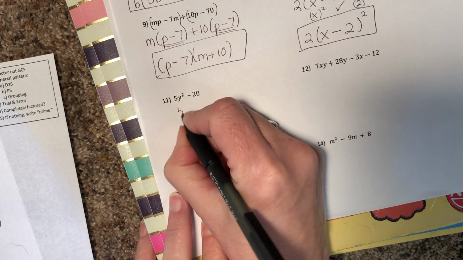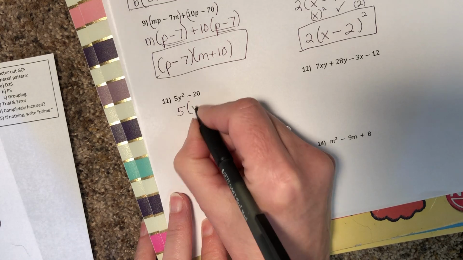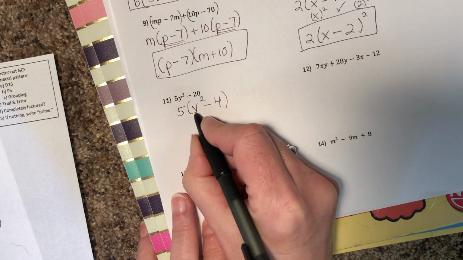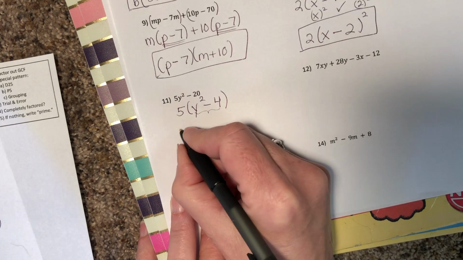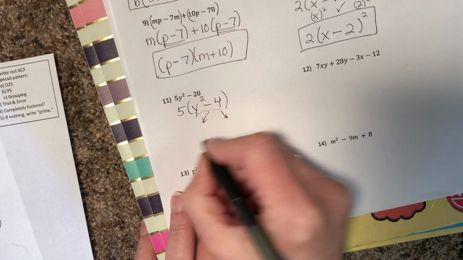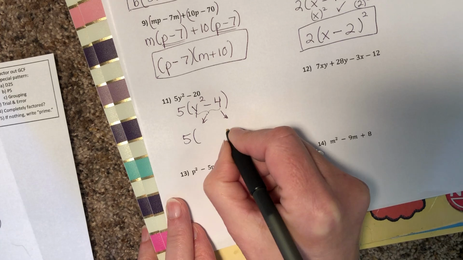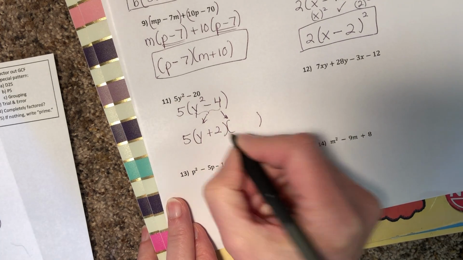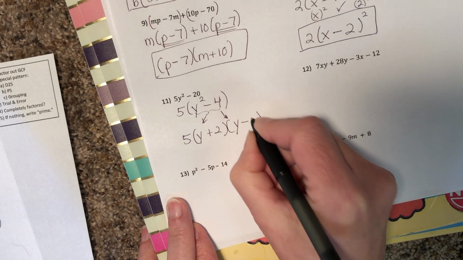Number 11, pulling out a 5 first, GCF. I get that, step 1. Step 2, that's the difference of 2 squares. So the 5 carries down, and then the difference of 2 squares is y plus 2, y minus 2.